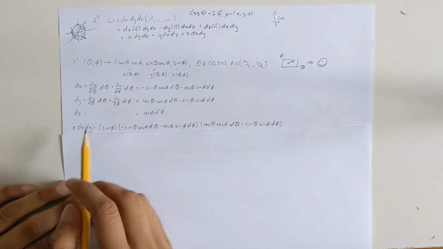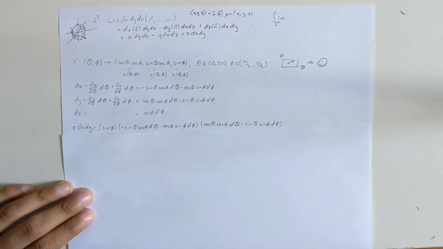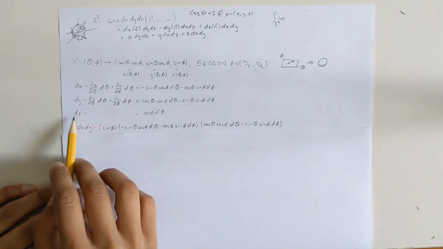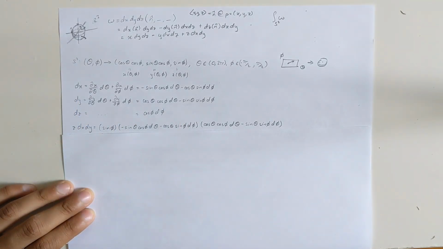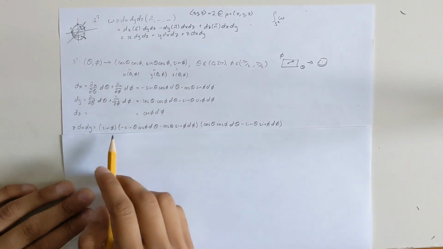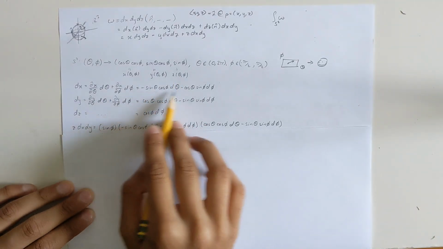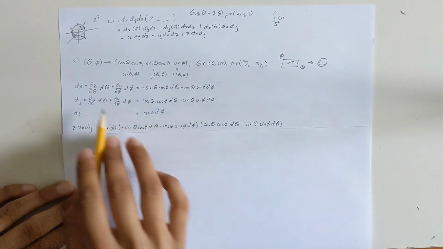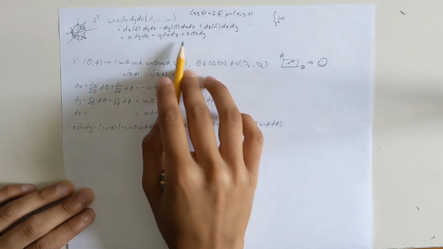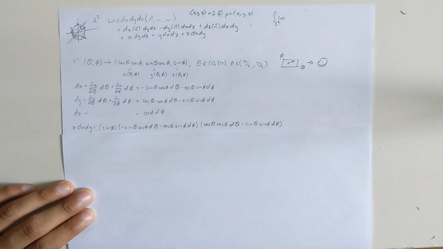Okay, so now the next step is to compute each of these guys in terms of d theta and d phi. Again, this will later be seen as a general procedure called the pullback. But for now, we'll just use the explicit formulas of plugging these in and rearranging things. So this guy is the z-coordinate. This over here is the expression that we found for dx. And this over here is the expression that we found for dy. And that gives us z dx dy, which is the third term over here.